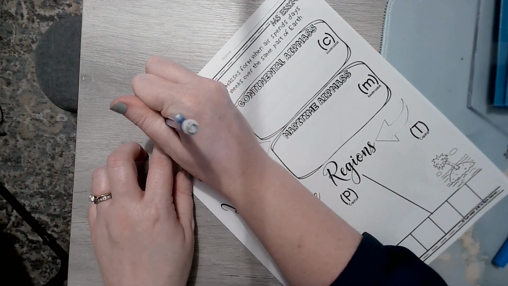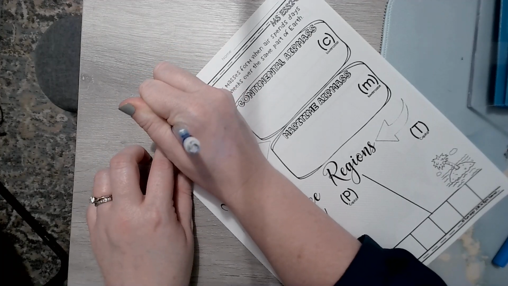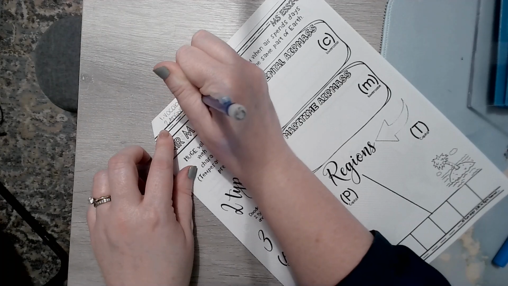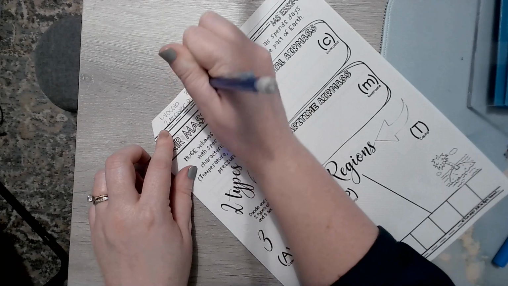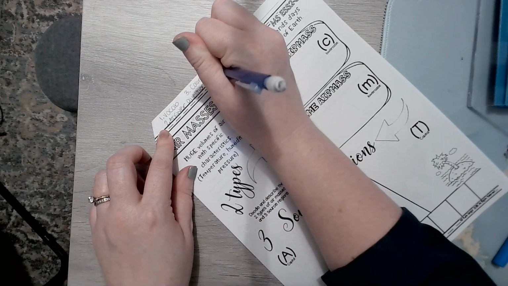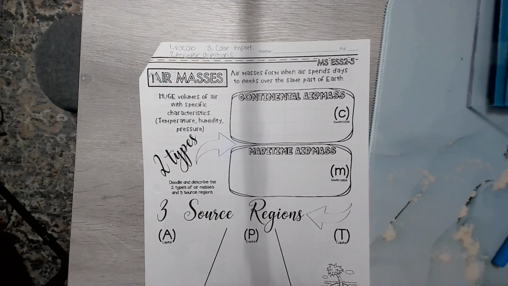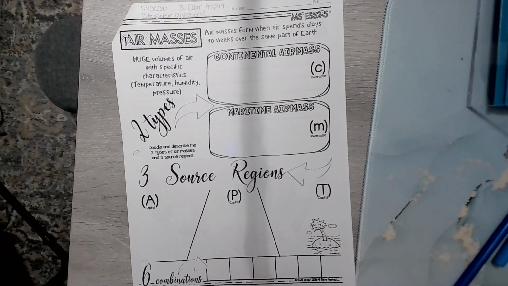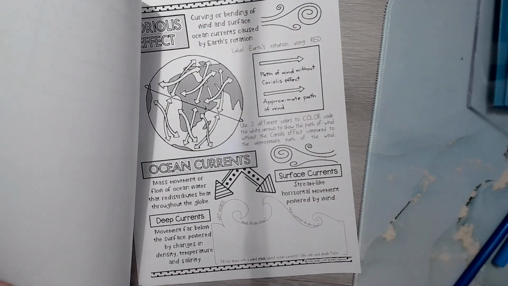So first, when we're doing our doodle notes, we need to interact with our vocab. 2, we need to answer questions. And 3, we need to color important information. Okay, things that help you remember what's going on. So I'm going to go through this first page a little bit more intensely than I am going to with the second and third pages.